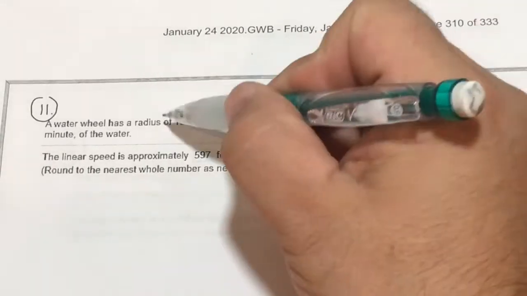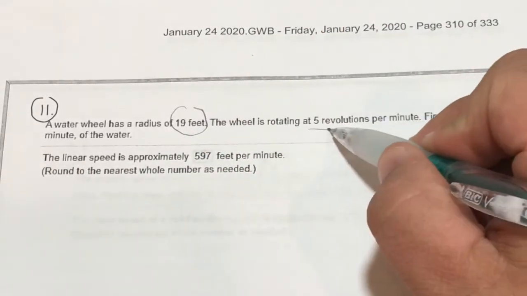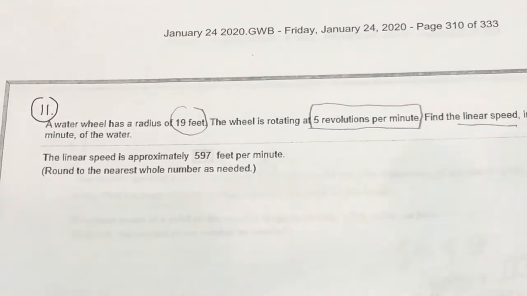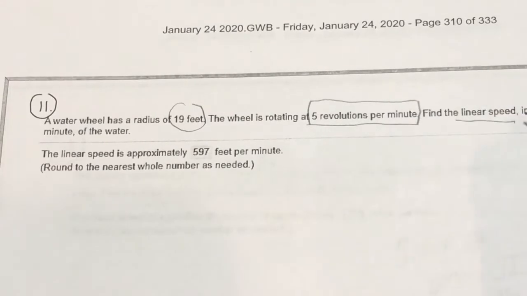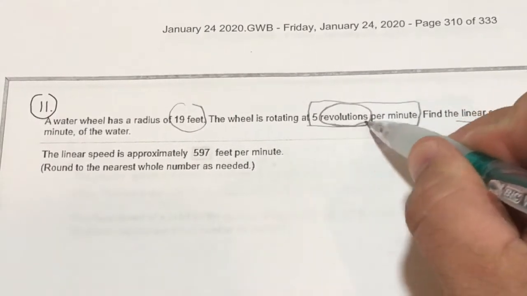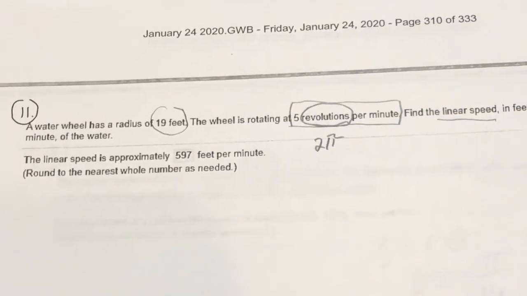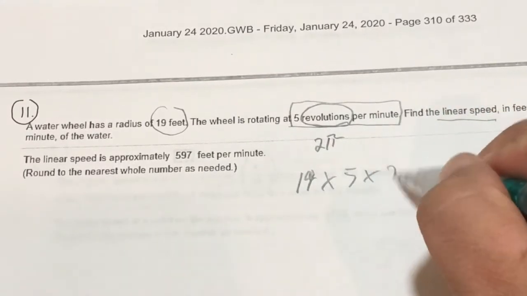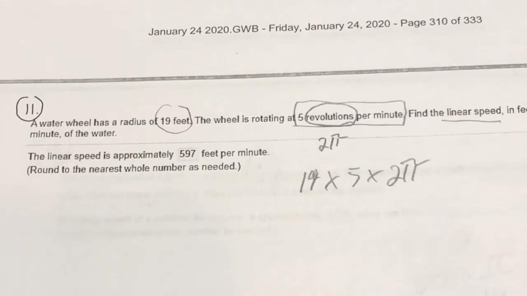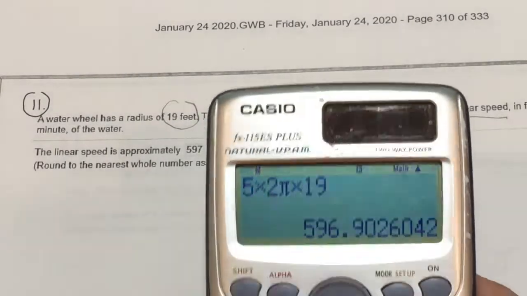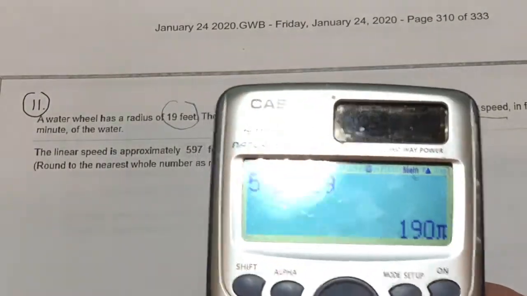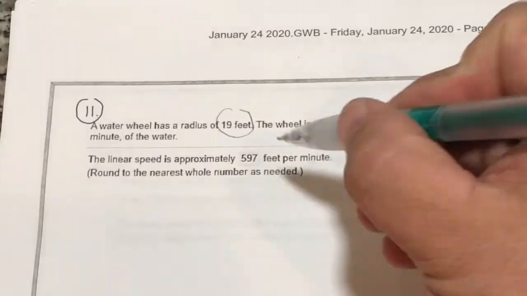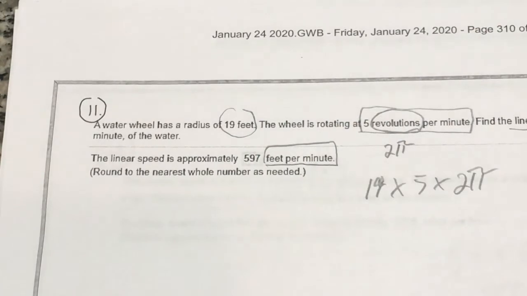Water wheel problem has a radius of 19 feet. It's rotating at 5 revolutions per minute. That's the information. Find the linear speed in feet per minute. In this problem, we have to know that each revolution, if it says the word revolutions, that means 2 pi. There's 1 revolution around. So it's a simple calculator key in 19 times 5 times 2 pi. And that'll give me the linear speed in feet per minute. So let's type it in: 5 times 2 pi times 19. It originally gives me 190 pi. But if I hit SD, it gives me 597 feet per minute. It breaks it down again quite rapidly.